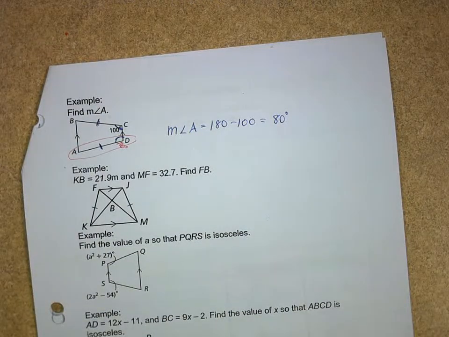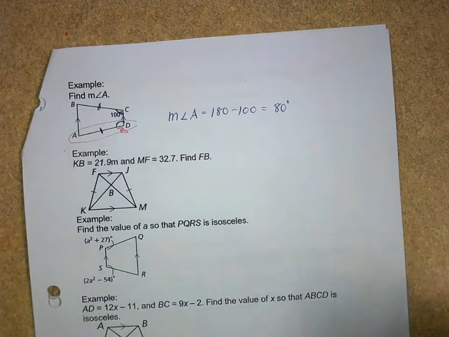Cool, isn't it? Less than a minute to do that one problem. How do I know? When I'm recording it, there's a cool timer up there. All right, let's look at the next one.